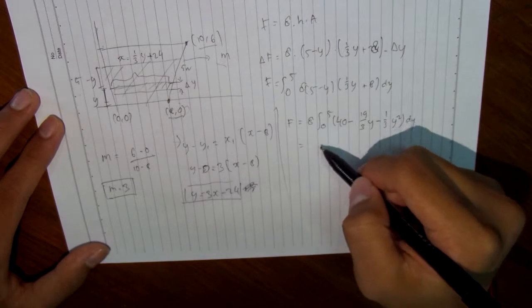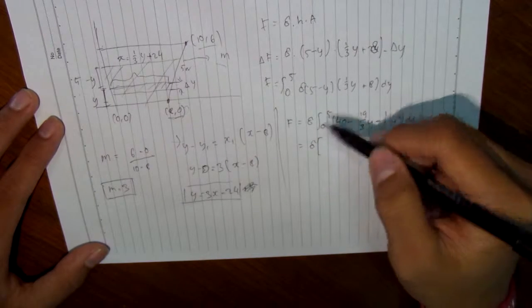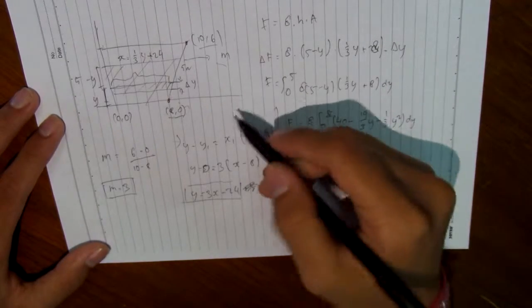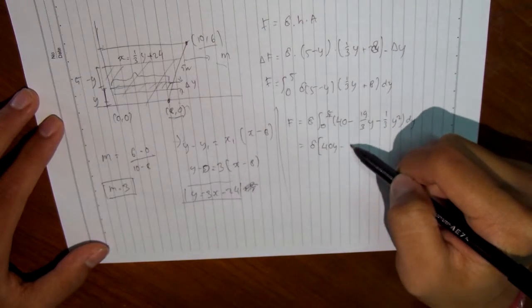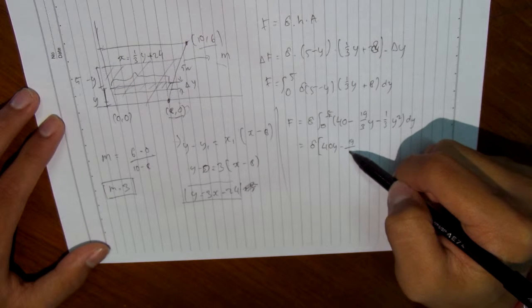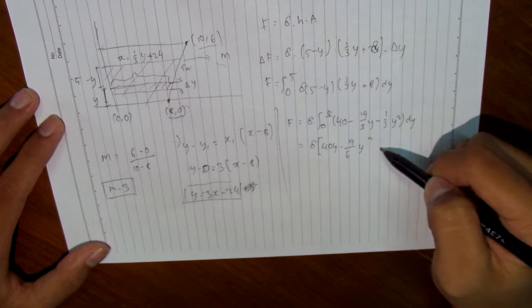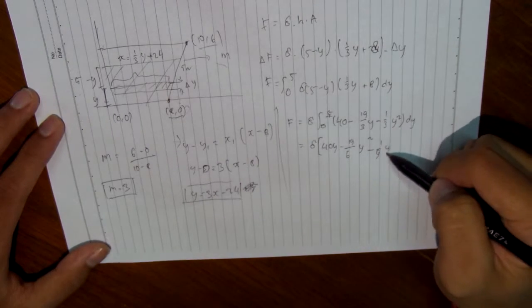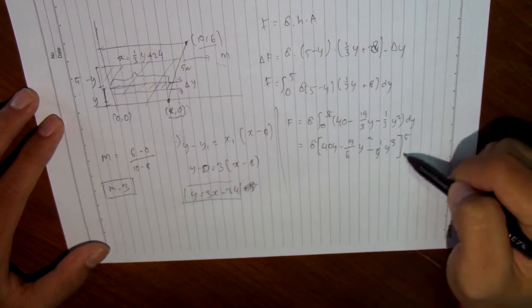And then we have to integrate these, which would be 40y minus 19/6 y squared minus 1/9 y cubed, and put in 5 and 0.